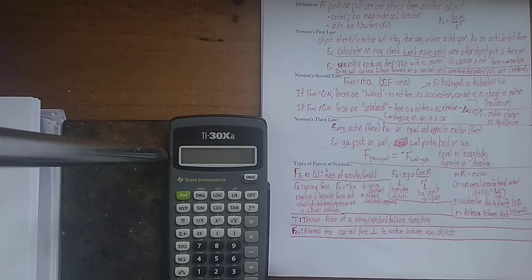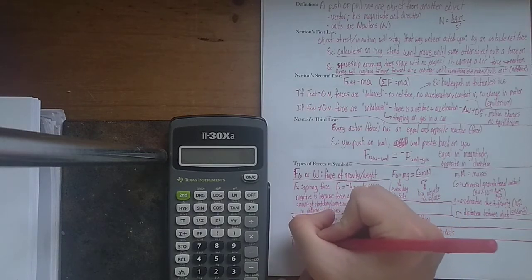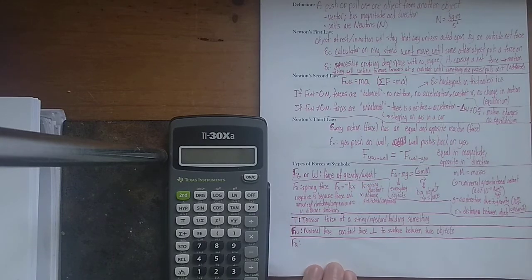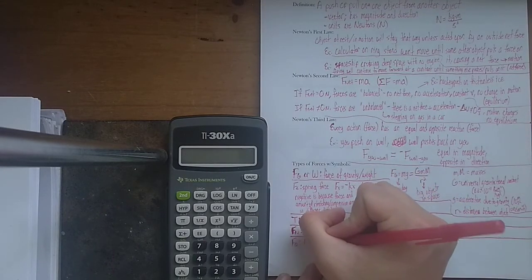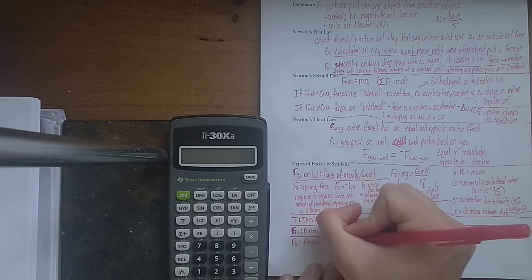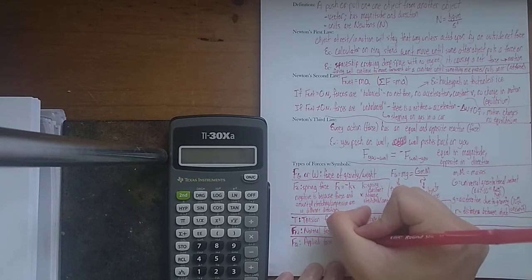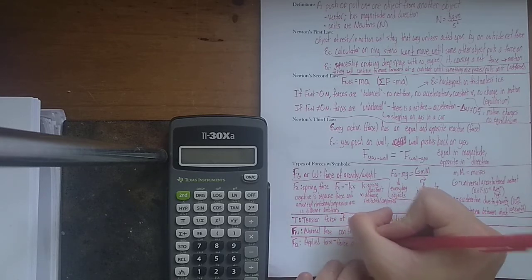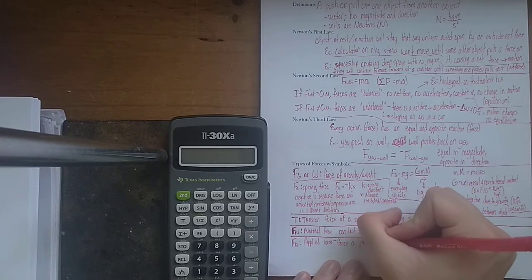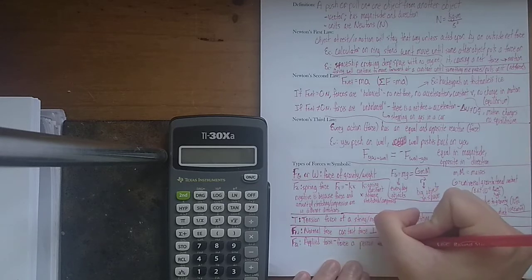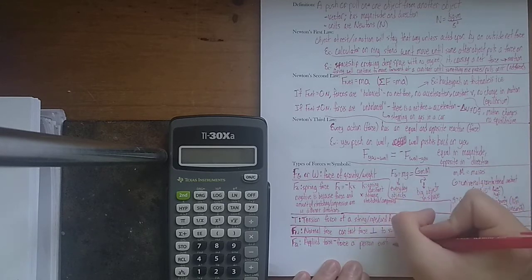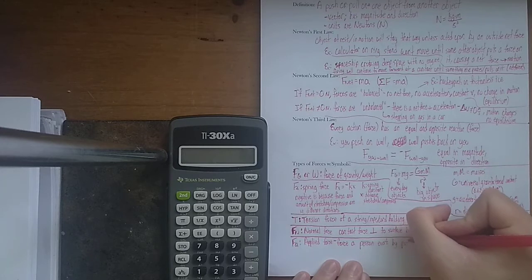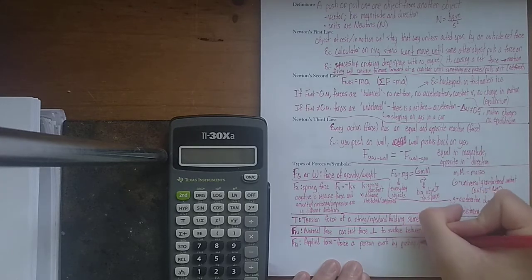All right, the next one is the applied force, that is FA. This is another one that people get confused on a lot. The applied force is simply the force a person exerts by pushing or pulling or kicking.